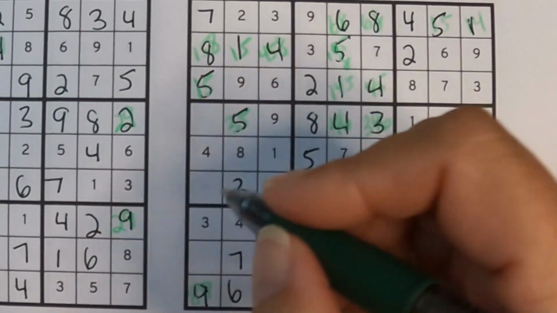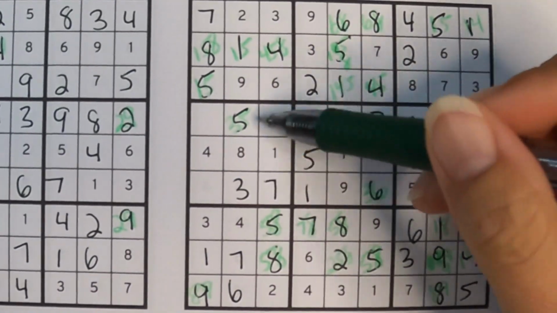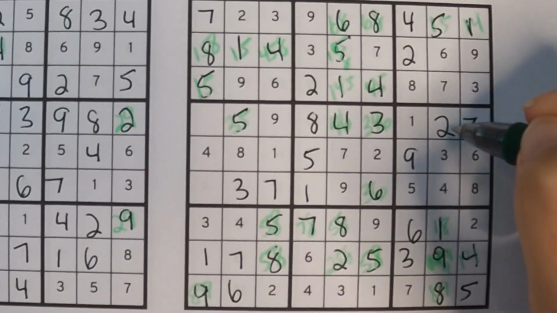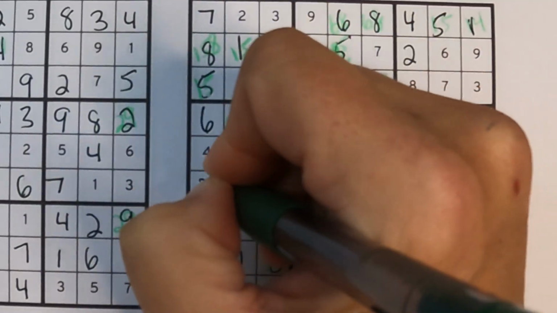For this box now, we're just missing a 1. And for this box, we're missing 2 and 6. We've got a 2 here, so 6 and 2.